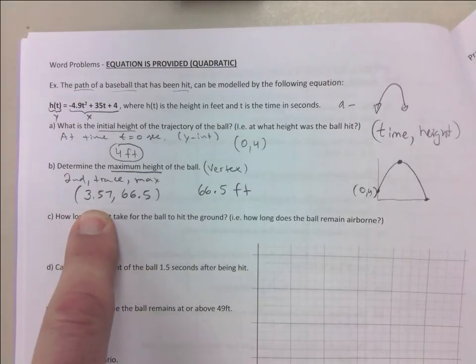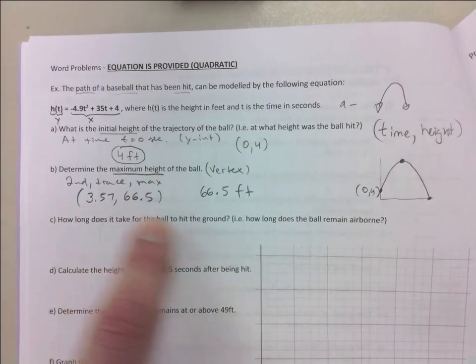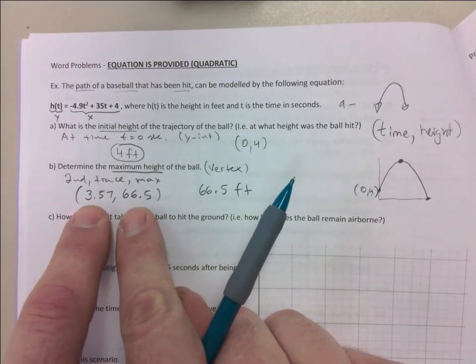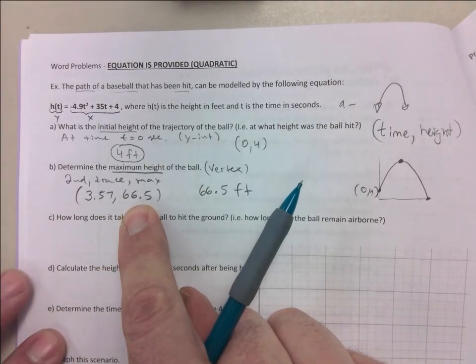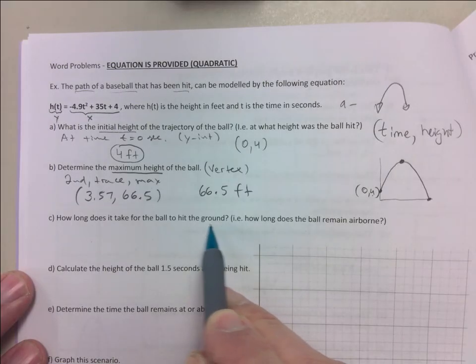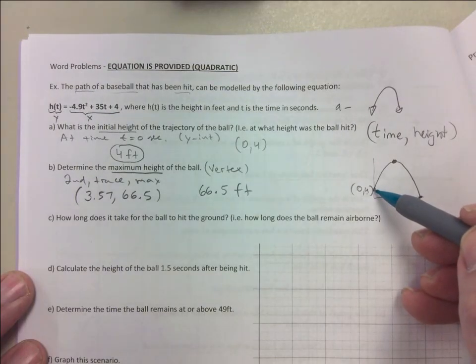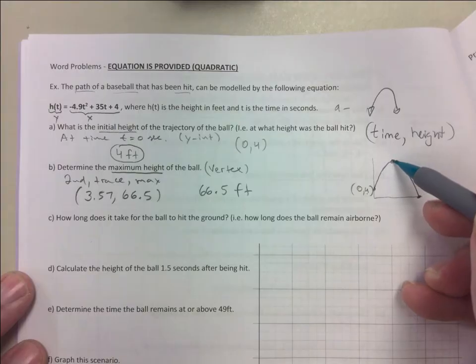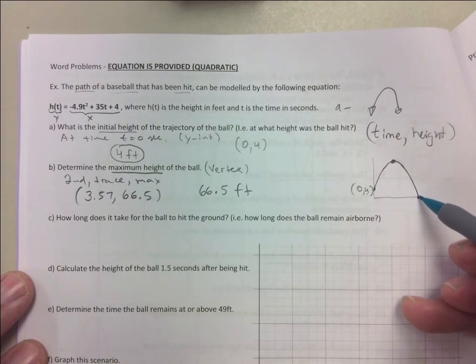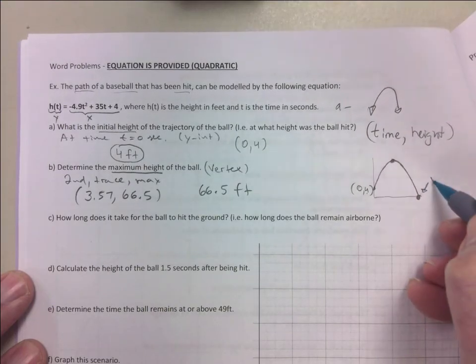What does the 3.7 represent? The 3.7 represents the time it took to get to that highest point, right? So always remember, this is the time, this is the height. How long does it take for the ball to hit the ground? What are we asking? What is it asking for? Imagine, right? It gets hit, reaches the maximum height, and drops to the ground. It's asking for this x-intercept.